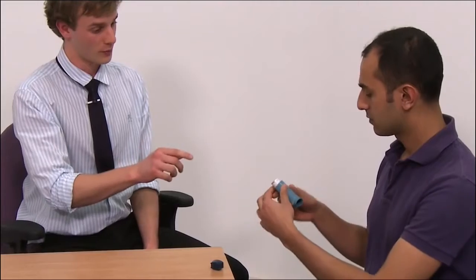So the first thing to do is sit up nice and straight, take the cap off the inhaler, and just check that the mouthpiece is clean. Give it a little shake, and then make sure that you're holding the inhaler with your thumb at the base and a finger on top.